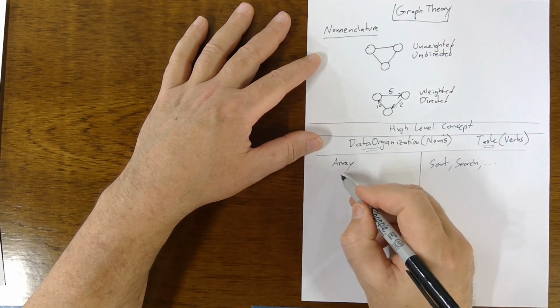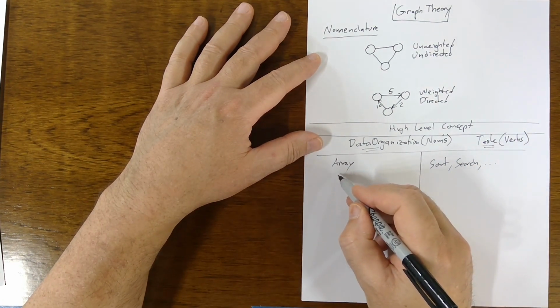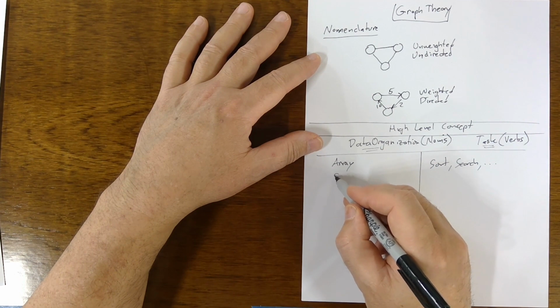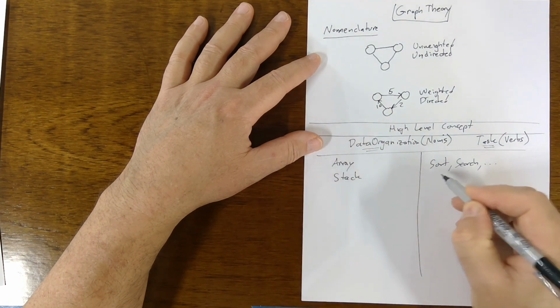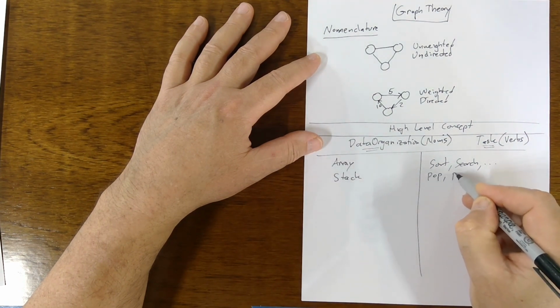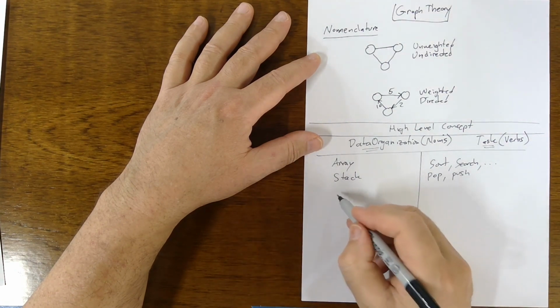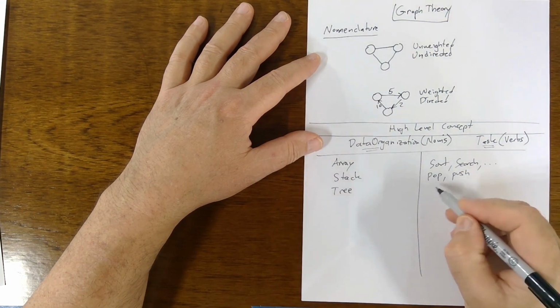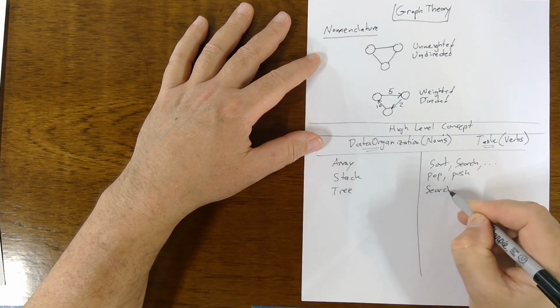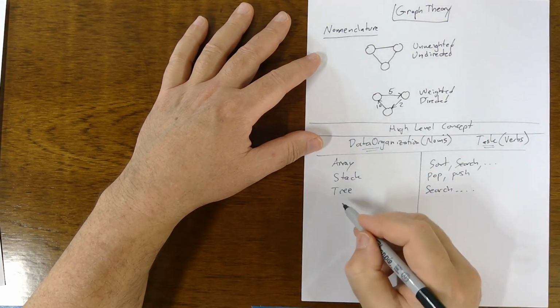All right, then what did we look at? We looked at some other things, but we looked at a stack, right? That has certain operations, push and pop. And queues and other things. And then we looked at a tree. So trees are very good for searching and some other things. So what about graphs?